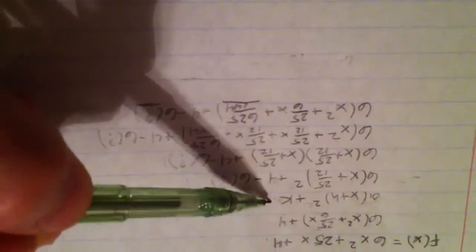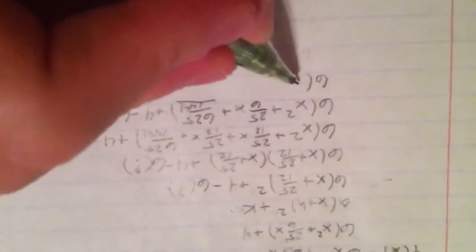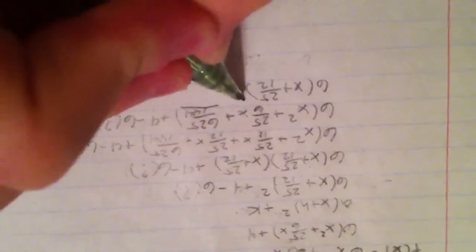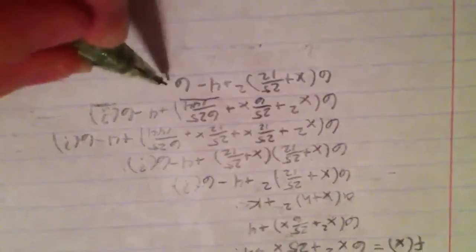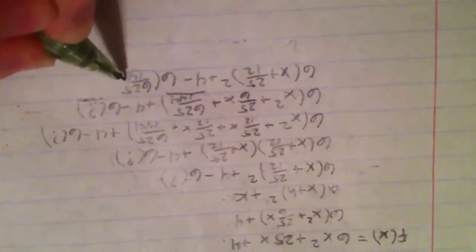But like I said, what we want to do is put it in this form right here. And this form is very similar to this form. So we're just going to rewrite it like this and plug in that question mark as 625 over 144. So you have 6 times x plus 25 over 12 quantity squared plus 4 minus 6 times 625 over 144.